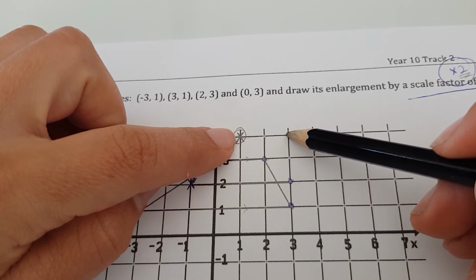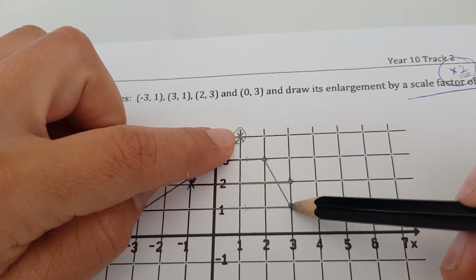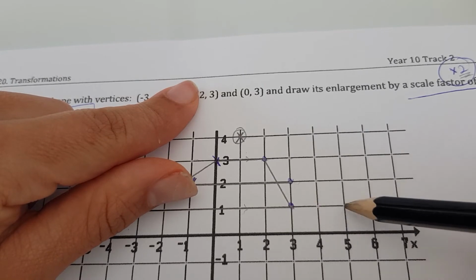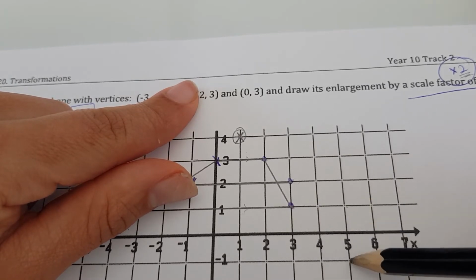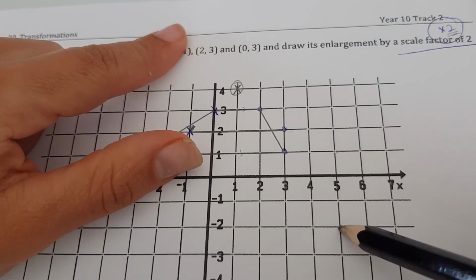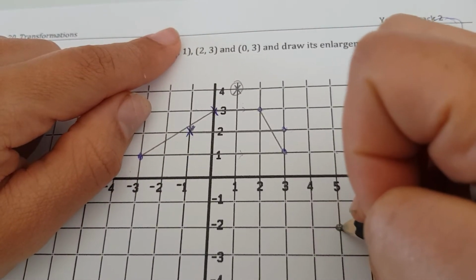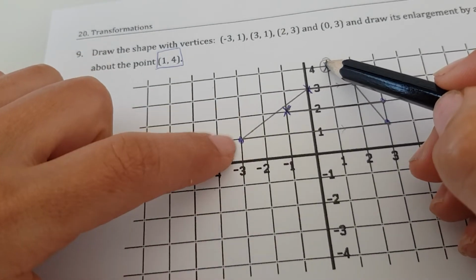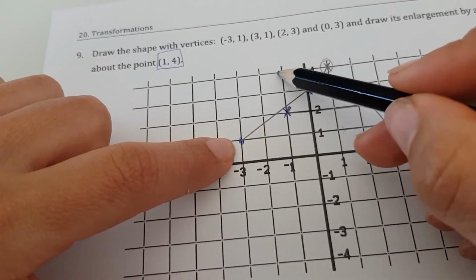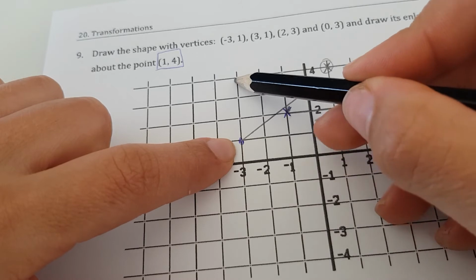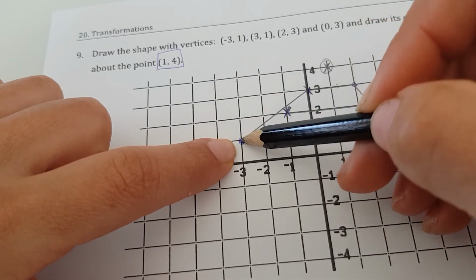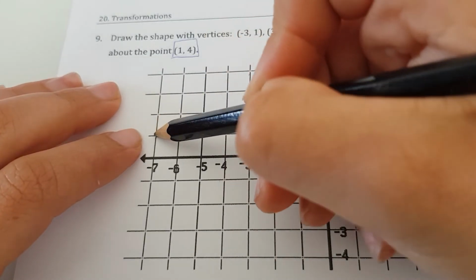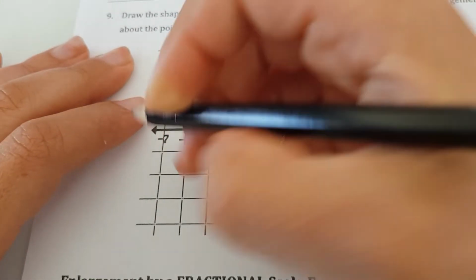2 to the right, and 3 downwards. That's 1. Now repeat it again. 2 to the right, 3 downwards. And it's going to be over here. This one. To go to this vertex, we need to move 4 left, and 3 down. So 4 left, and 3 down.